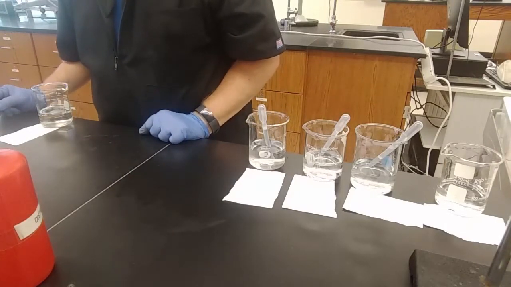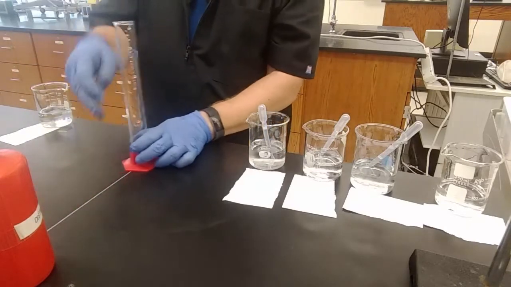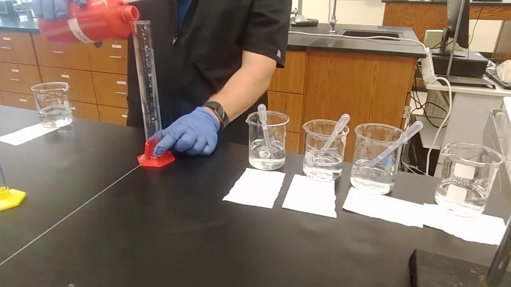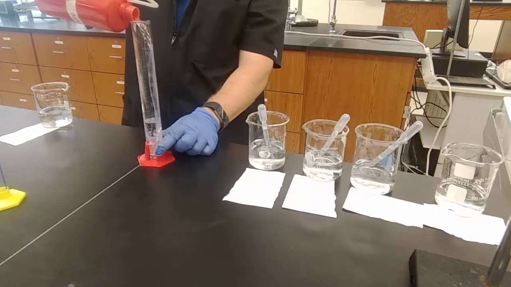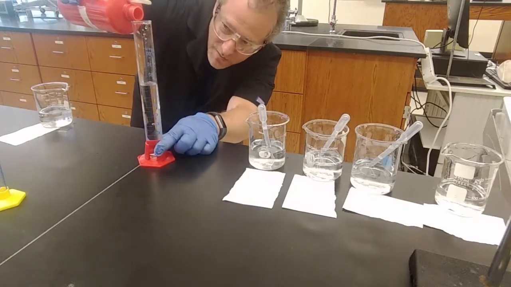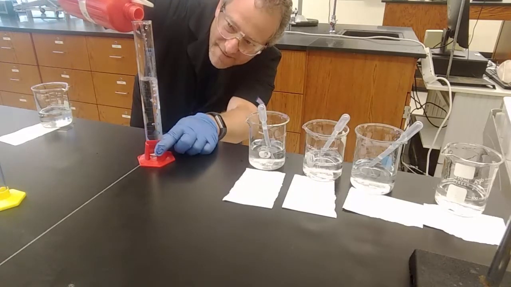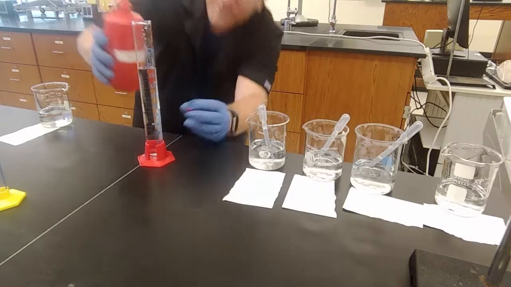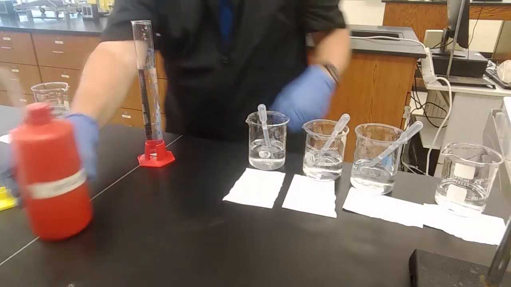So we'll add 90 milliliters of the water again. I have to refill my water here before too long. 90 milliliters of water. Beautiful. Take a touch out of there.